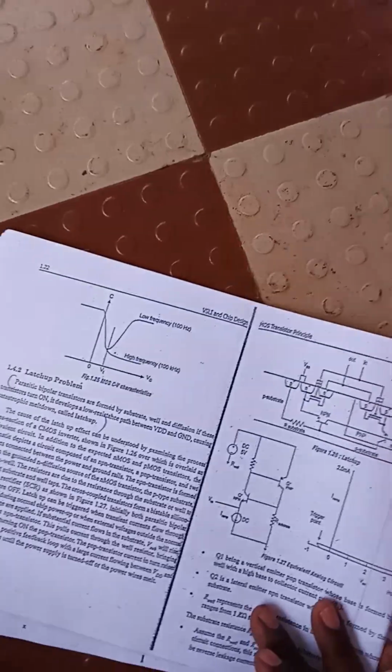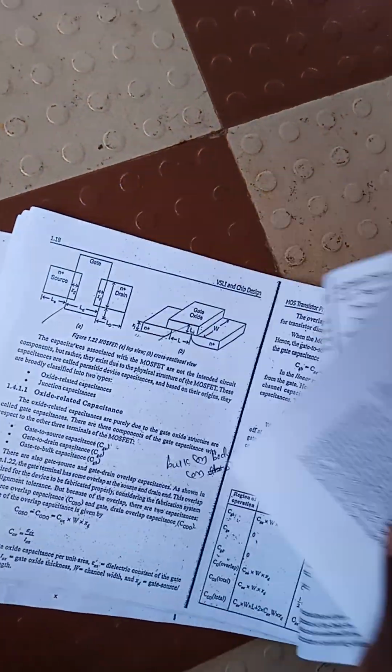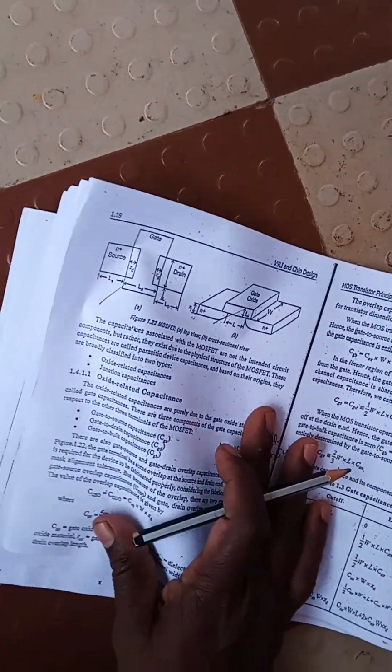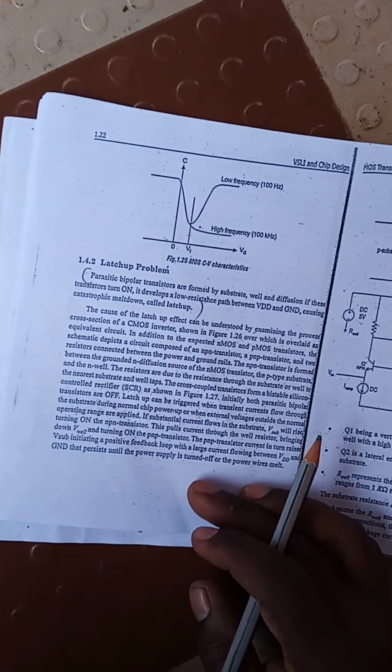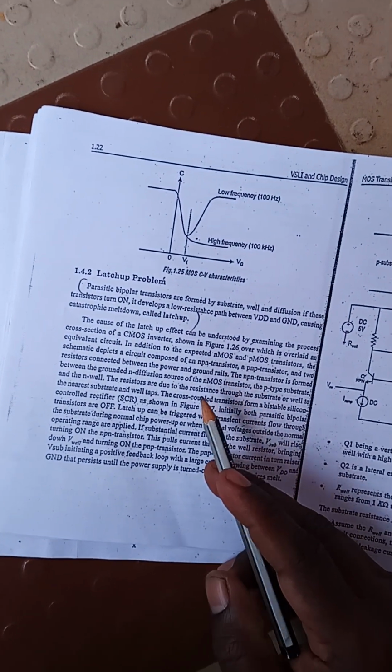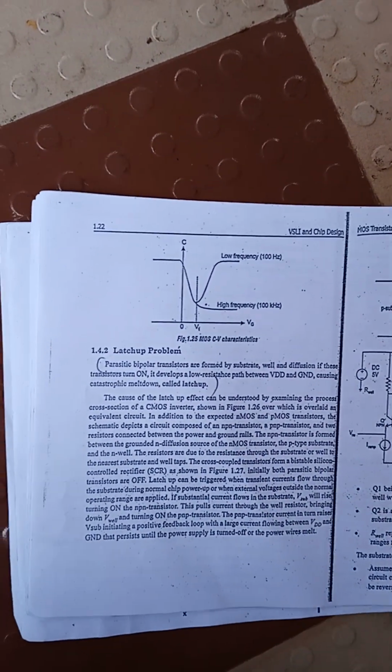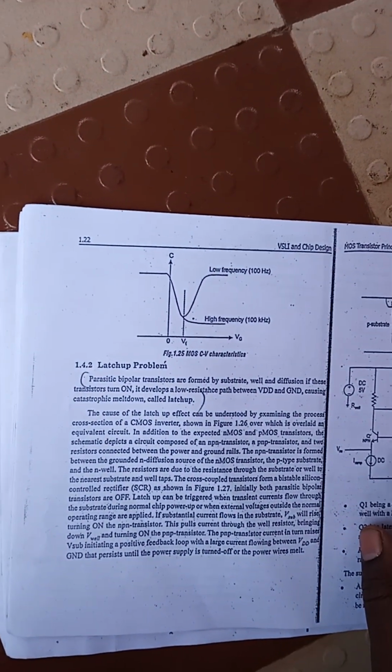And under the non-ideal characteristics, oxide capacitance and latchup problem, which is nothing but parasitic bipolar meltdown.